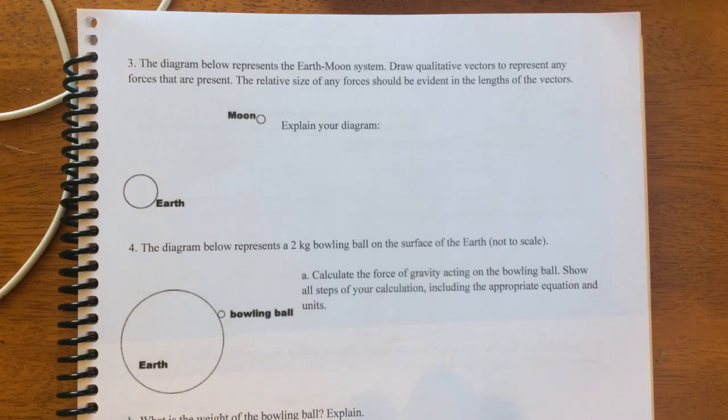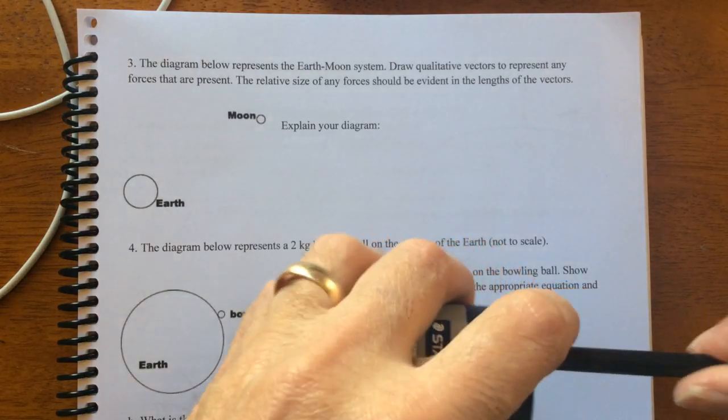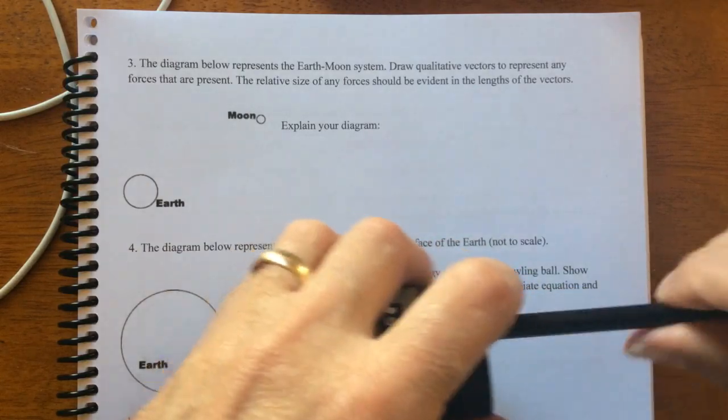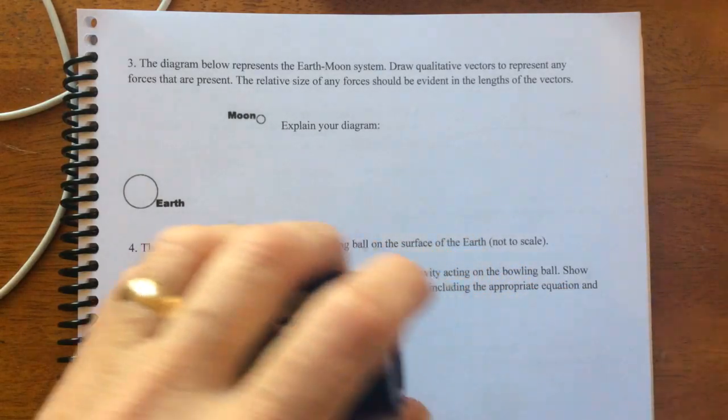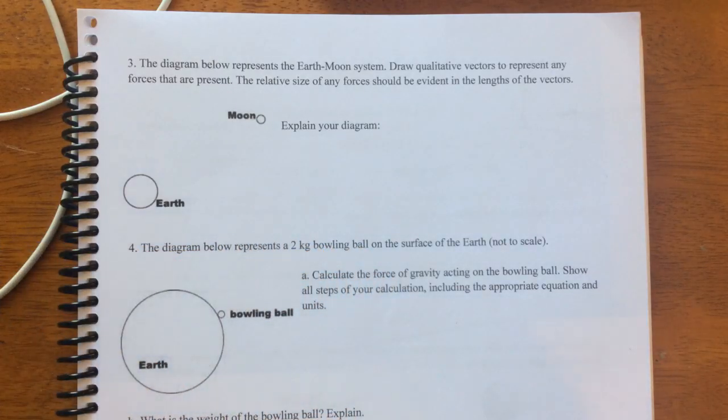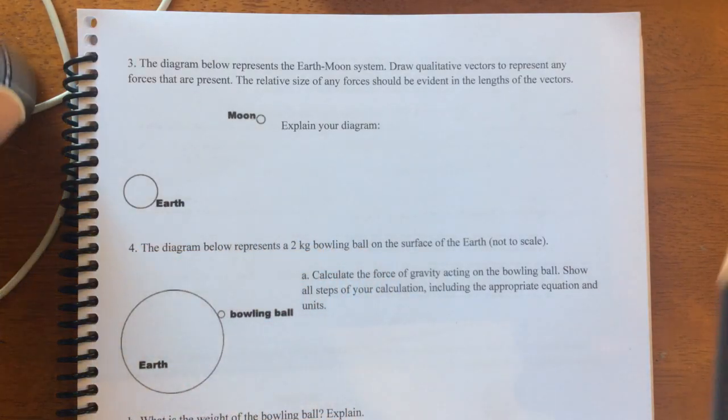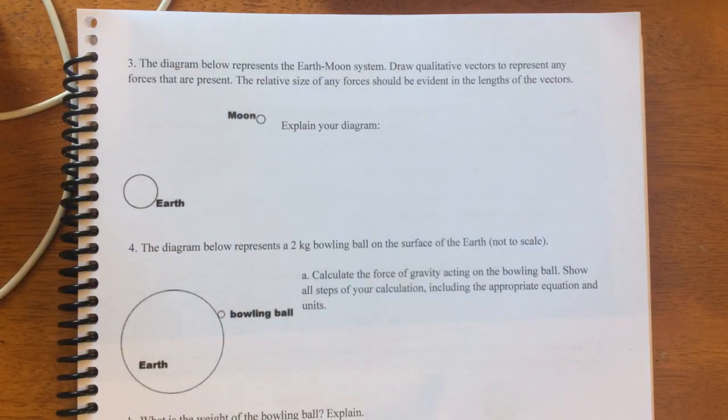So let's sharpen up the prudent pencil of physics, and let's get to work.